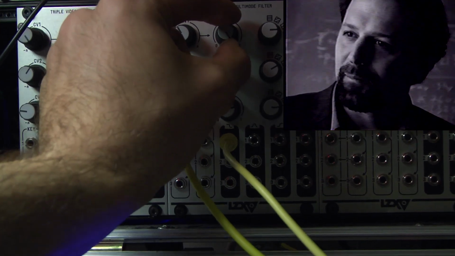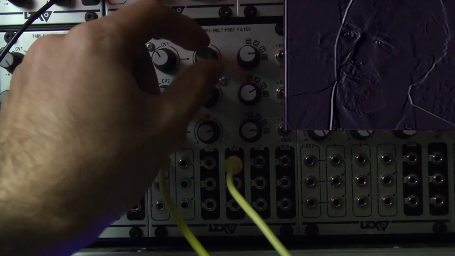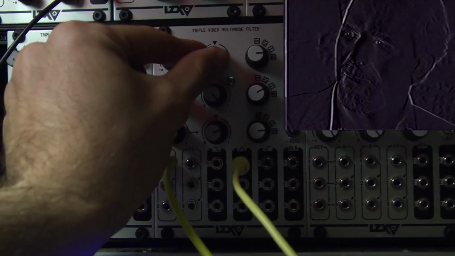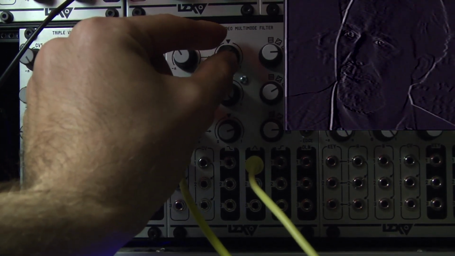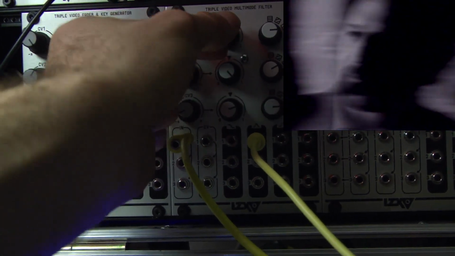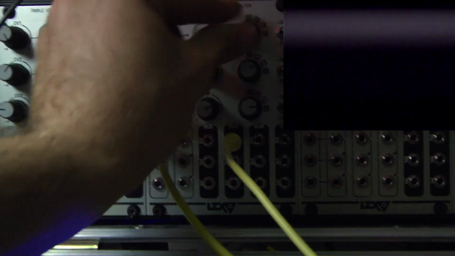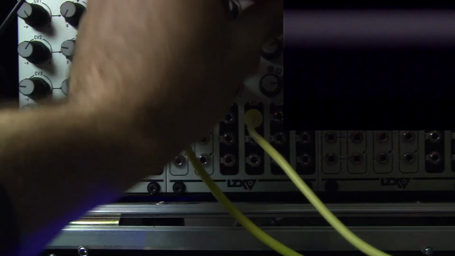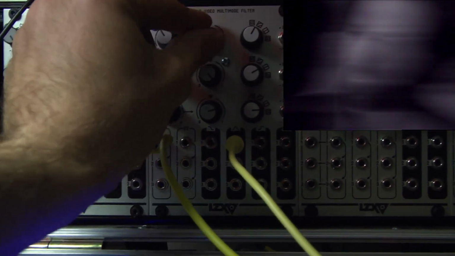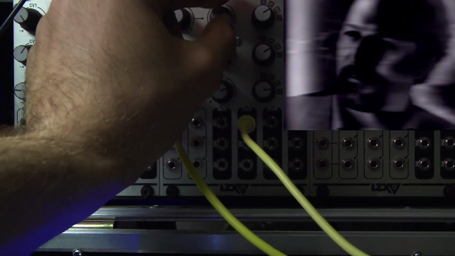You get a blurring effect. Switch it to band pass mode, and you get more of an emboss type effect. This is what would be referred to as embossing in a computer program like After Effects or Photoshop. And again, as we get down in the frequency range, you can see what starts to happen. You can do some cool things extracting horizontal data and using that as a modulation source for other things, perhaps.